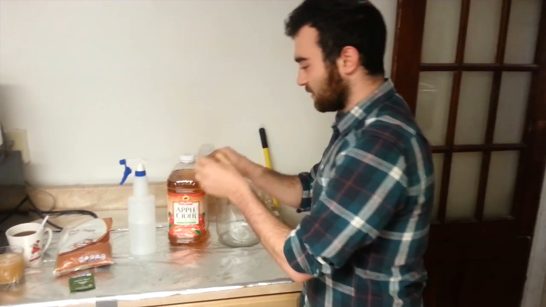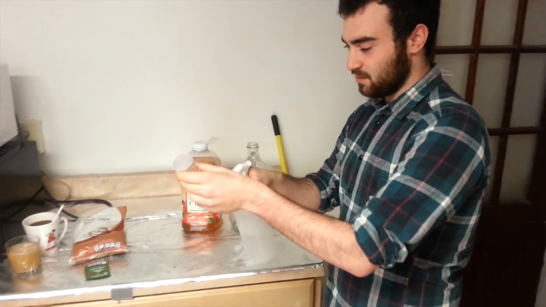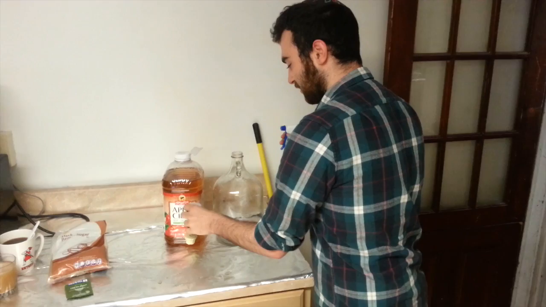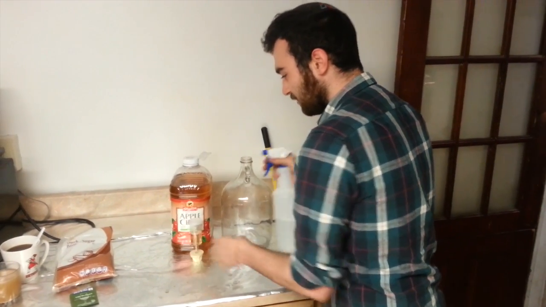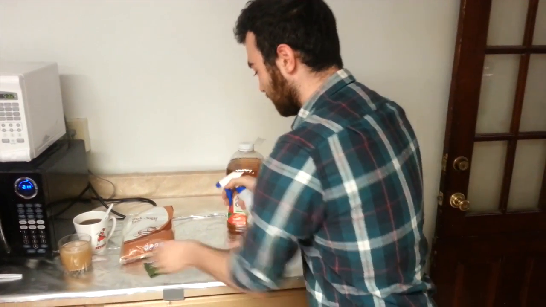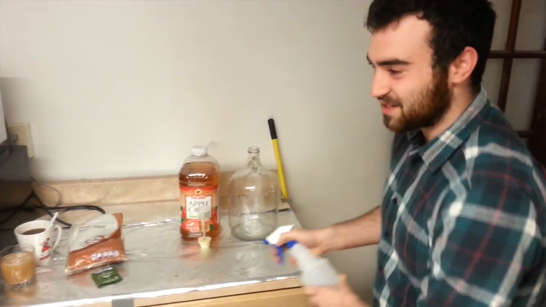So we also want to sanitize the airlock system and make sure nothing gets on there. And also, the table is very important to sanitize.